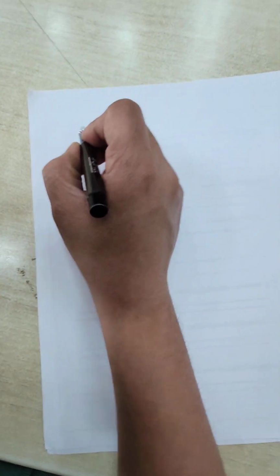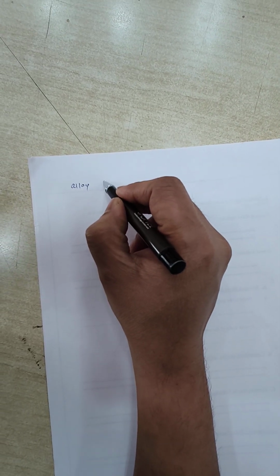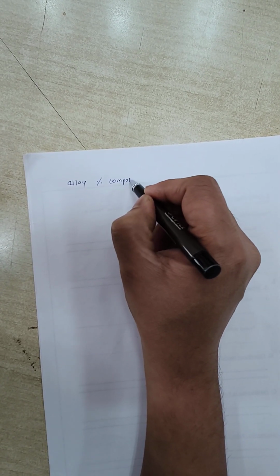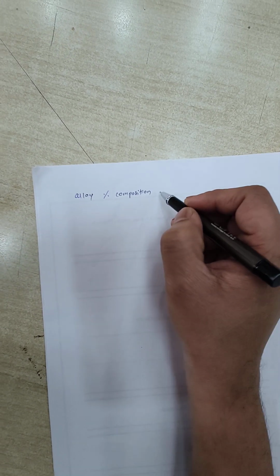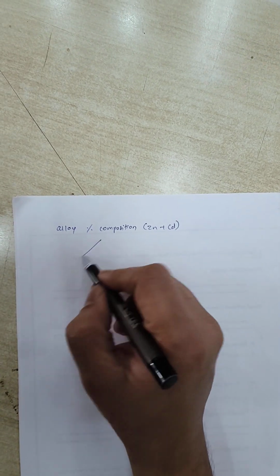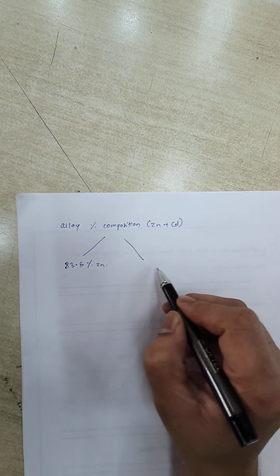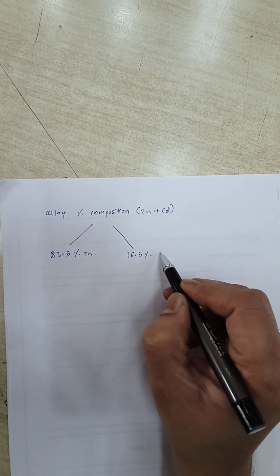An alloy of zinc and cadmium contains 83.5 percentage of zinc. So we'll first write the alloy composition. The alloy composition is equal to Zn plus cadmium. What they have given is 83.5 percentage of zinc and 16.5 percentage of cadmium.